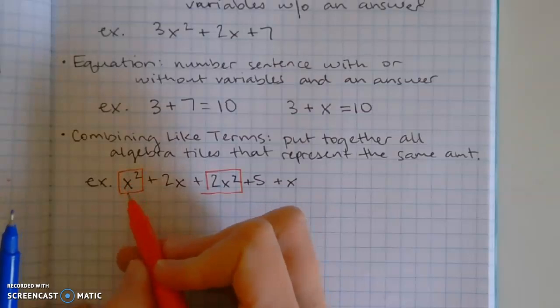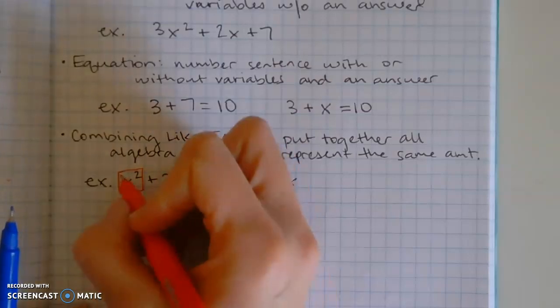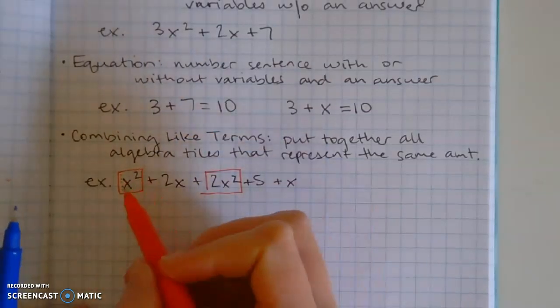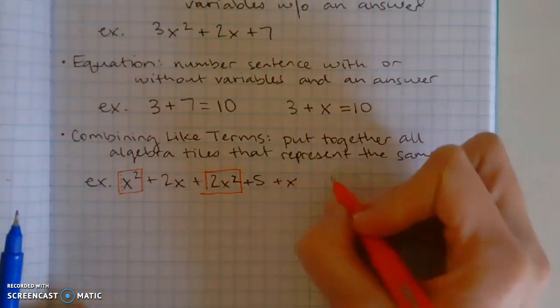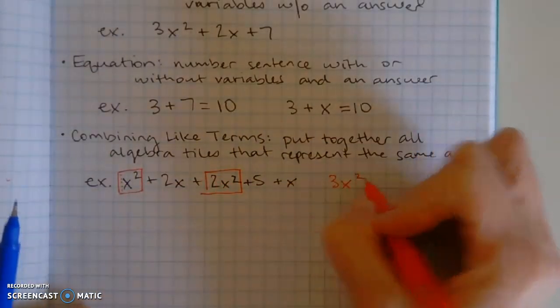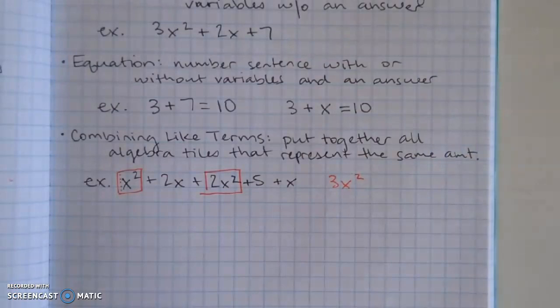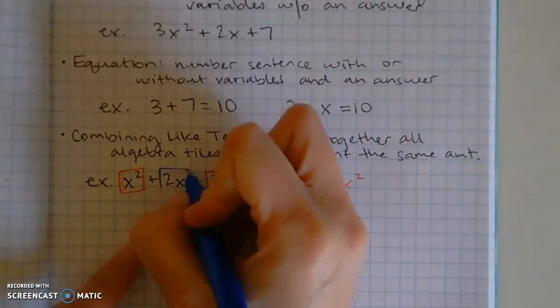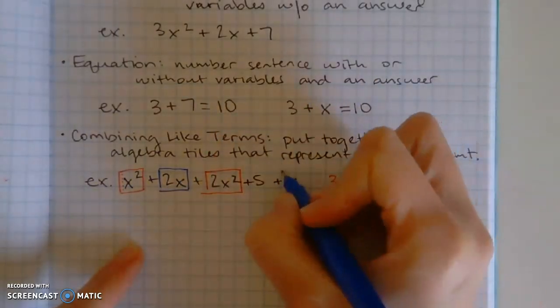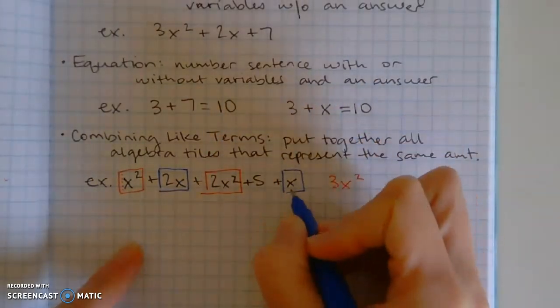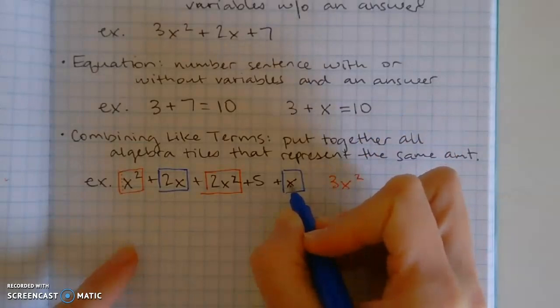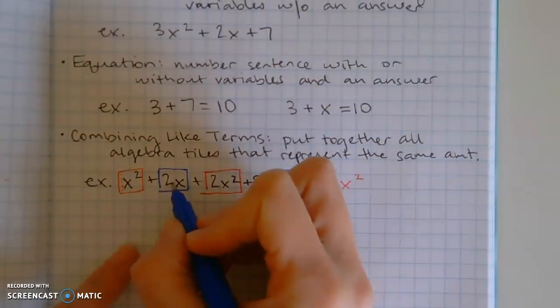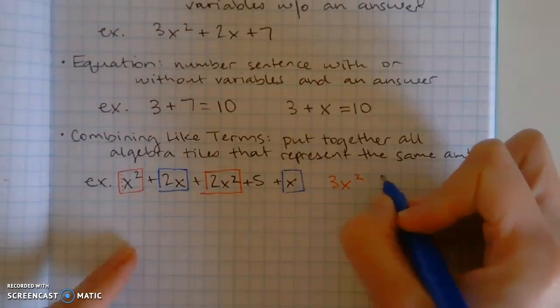Well, this is 1. Even though there's not a 1 next to it, I can imagine there's a 1 next to it. So this is 1, 2, 3x squared. Now I'm going to do my x tiles. I have x there and I have 1 here. Again, this is equal to 1x, so I'm going to start there. 1x, 2, 3. So I have 3x.